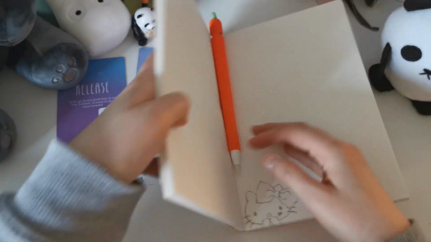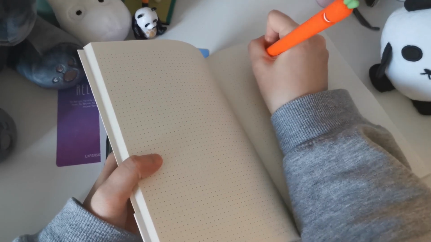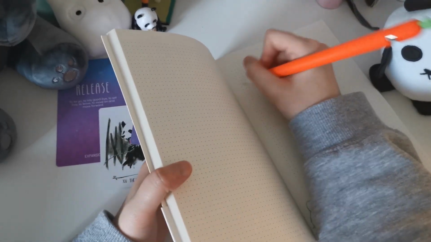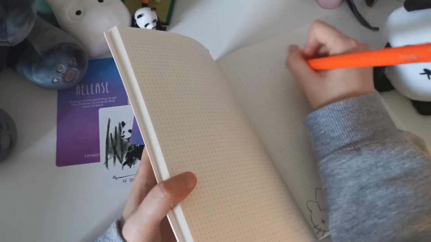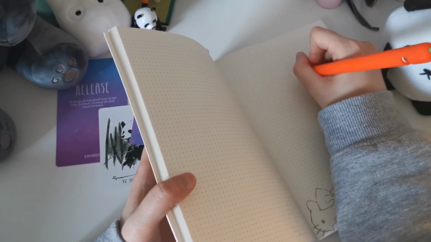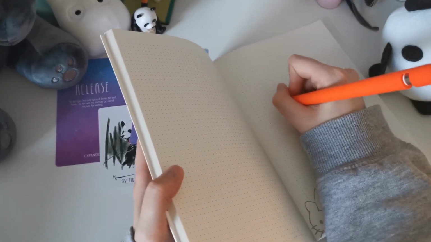So you can start journaling. You can note down the cards and you can just be like, okay, so what do I need to release? What is keeping me back? And you're like, oh my god, recently there's this thing that really bothered me, and I have this limiting belief, and how can I transcend it?